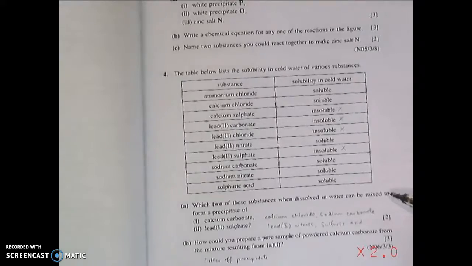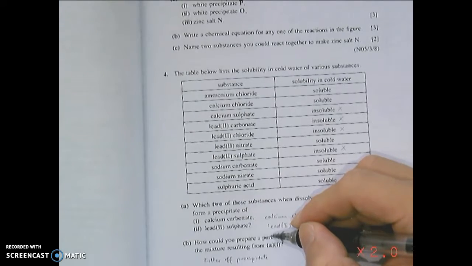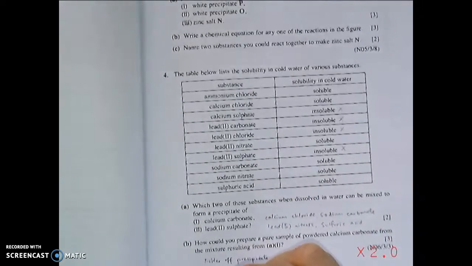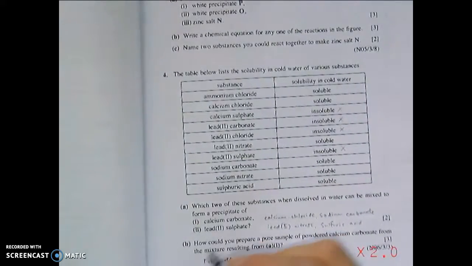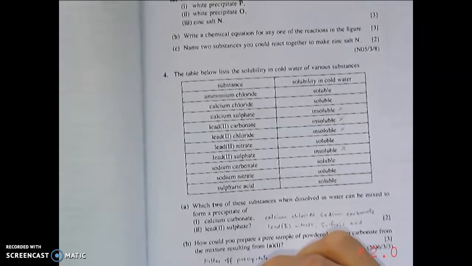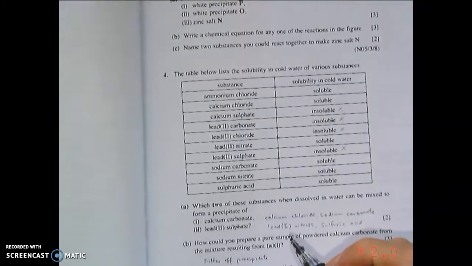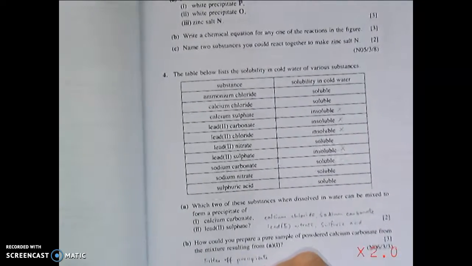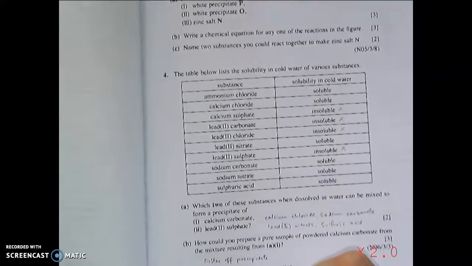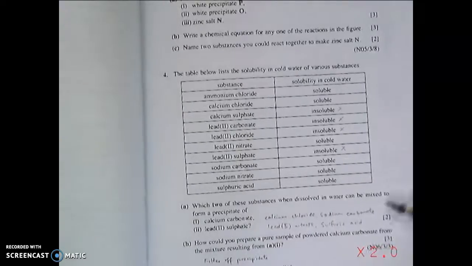After you have filtered off, you have to make sure it is pure. So we are going to wash and then dry. So those are the remaining two parts. Okay, so I'm going to say wash to remove impurities and then dry to obtain pure dry sample.